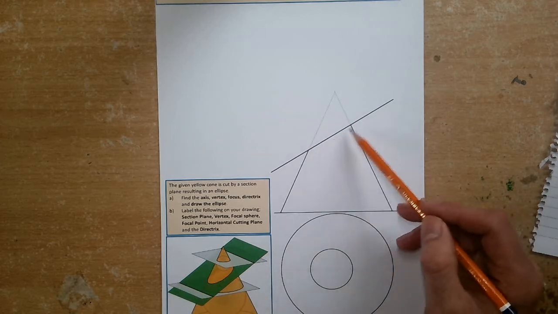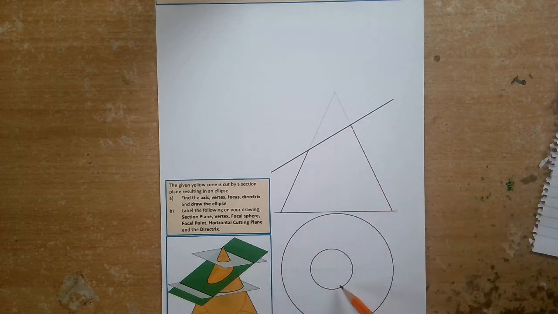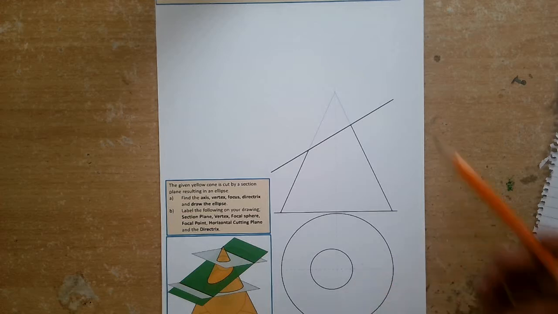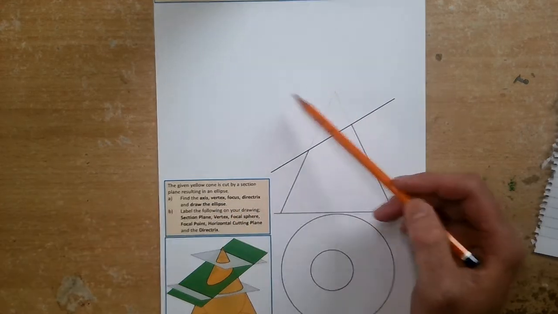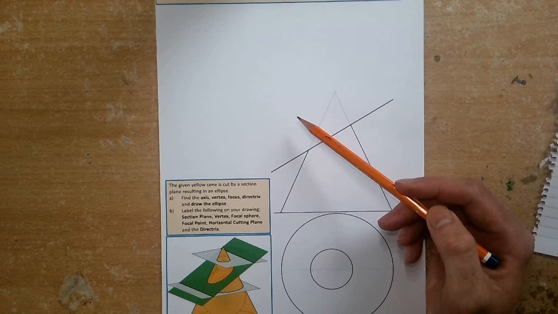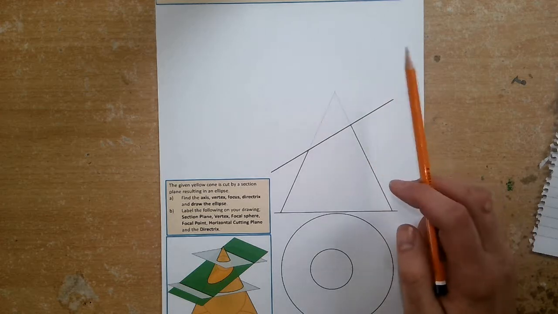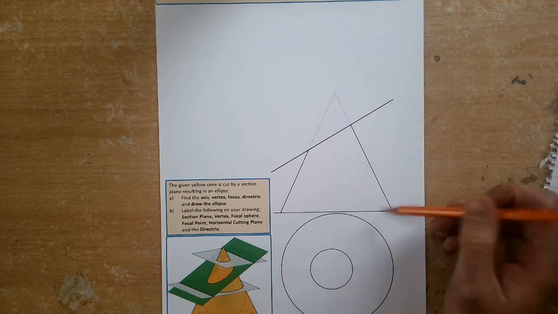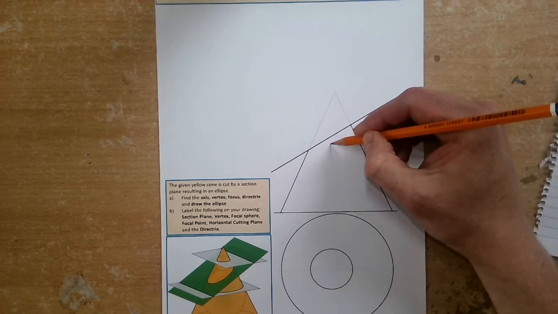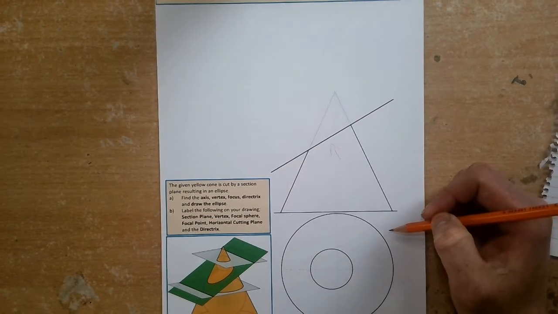We're obviously going to end up with an ellipse. We've already drawn the ellipse for you in plan. The first part of the question asks you to find the axis, the vertex, the focus, directrix, and then to draw the ellipse. So you're going to draw the ellipse as an auxiliary. To see the true shape of an ellipse, we need to draw an auxiliary looking perpendicular, in other words 90 degrees, to the cutting plane.